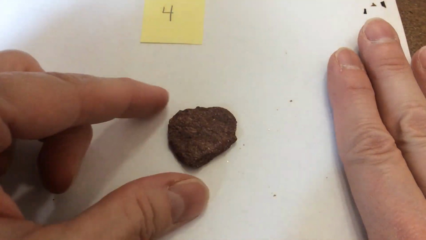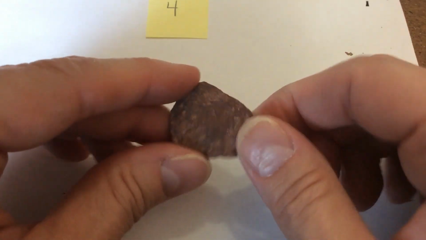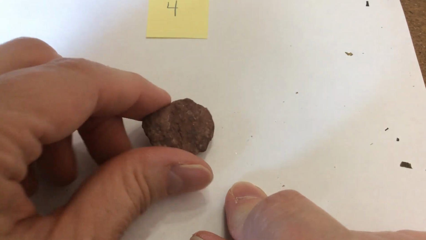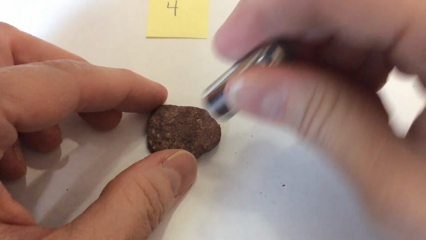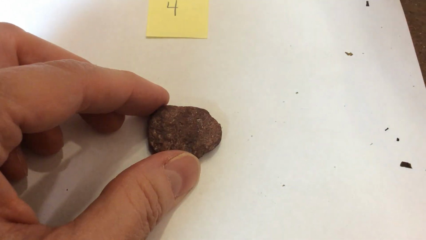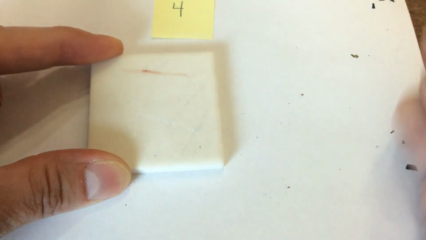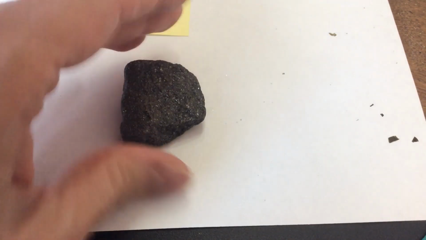Sample number 4 is a reddish-brown color. It also appears to be fairly uneven in the way it's breaking. It doesn't really have a luster. It's a very dull kind of a color, not shiny. Is it magnetic? Nope. What color of streak does it leave? Ooh, leaves a sort of reddish-brown color. All right, sample number 5.